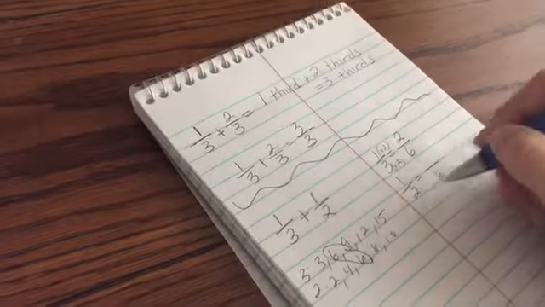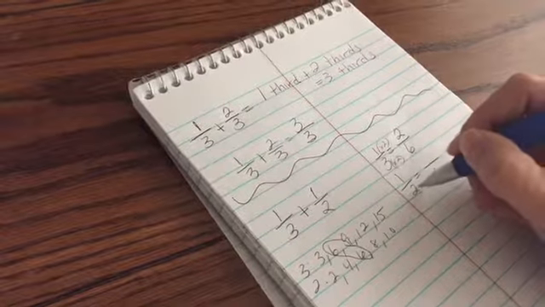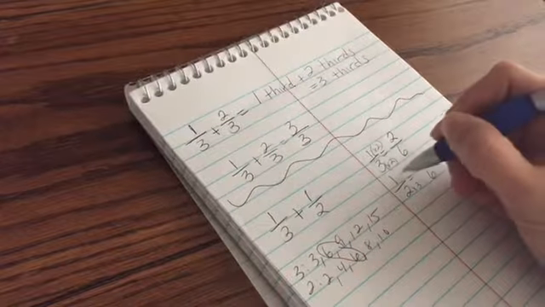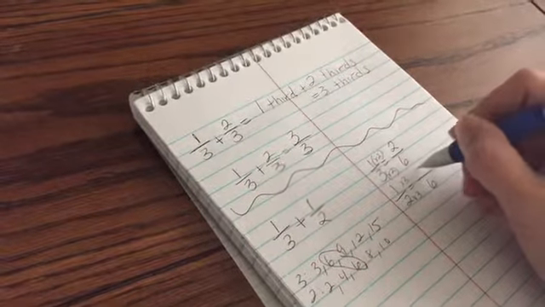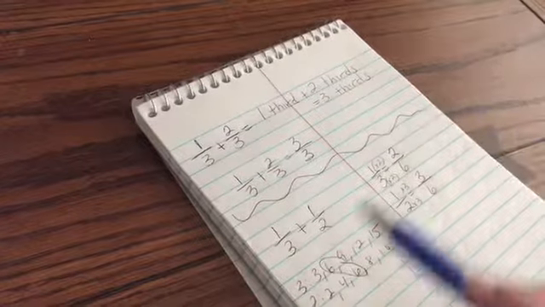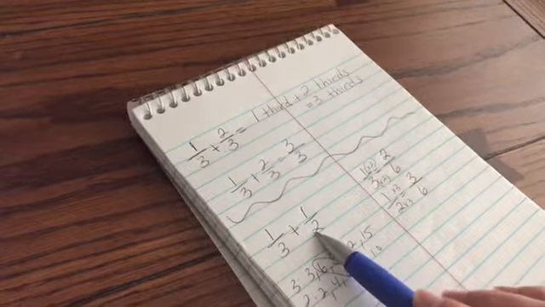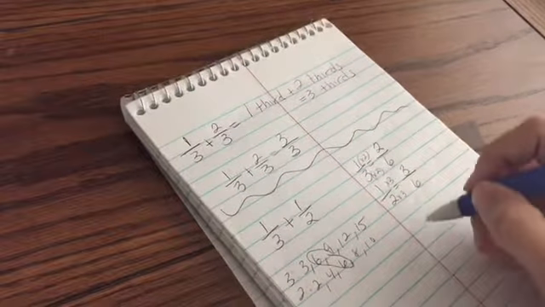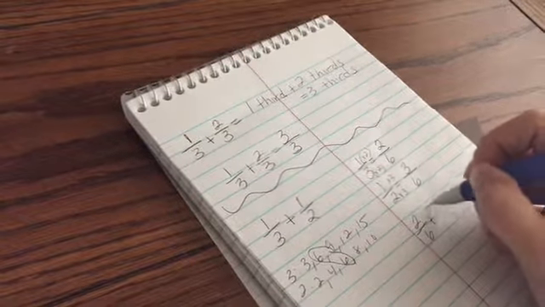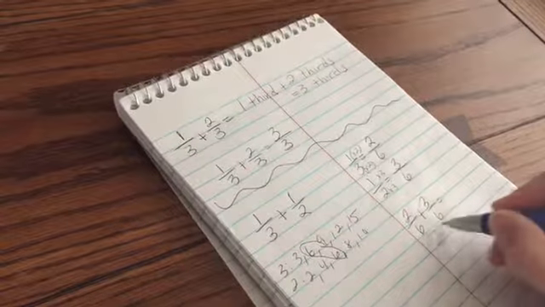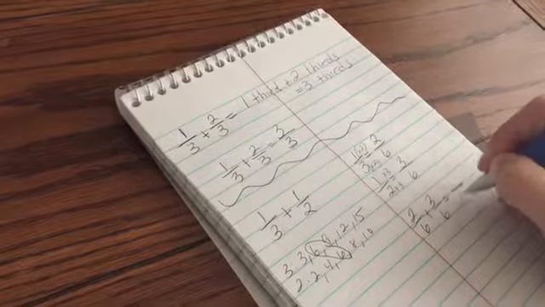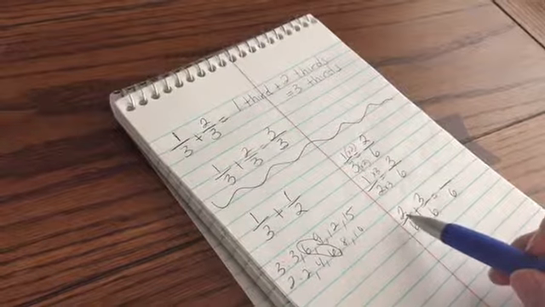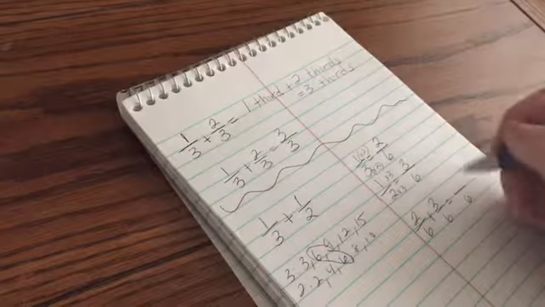Here on the bottom, 2 times what gives you 6? 2 times 3. 1 times 3, because you did 3 on the bottom, so that gives you 3. So instead of having 1/3 plus 1/2, you have 2/6 plus 3/6. Since the units match now, you would just write it on over, and now you can comfortably add the top. 2 plus 3 is 5.